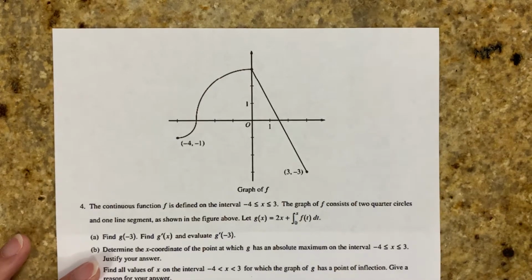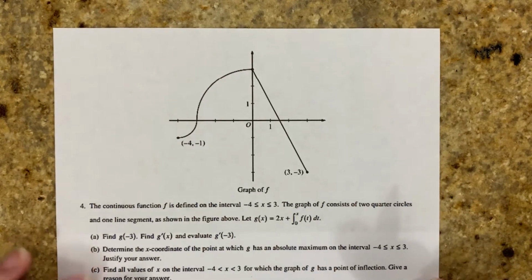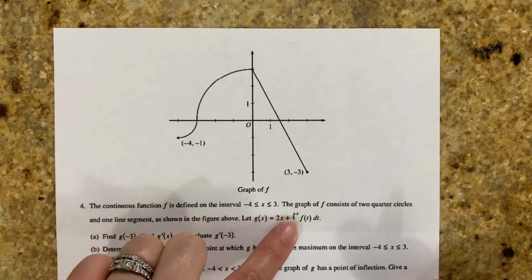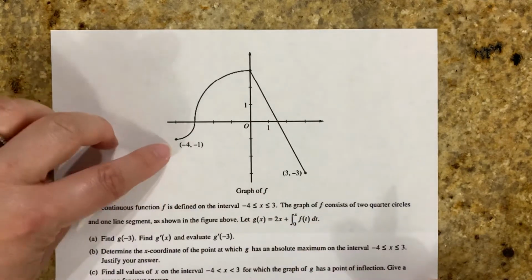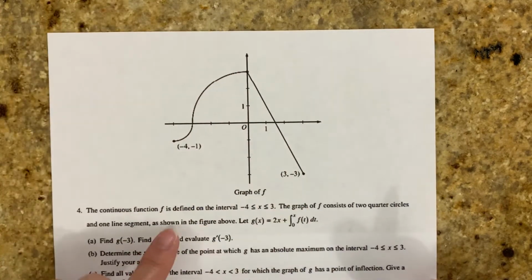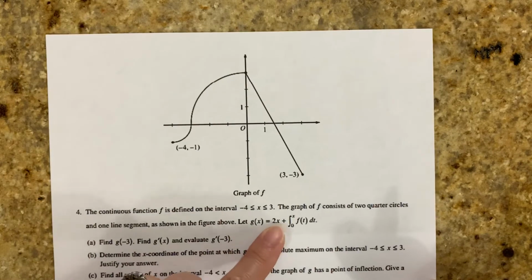This is the 2011 FRQ number 4. A continuous function f is defined on the interval between -4 and 3. The graph of f consists of two quarter circles. So this is a quarter circle and this is a quarter circle. Good to know. One nice segment. As shown in the figure above, g equals 2x plus the integral of this.